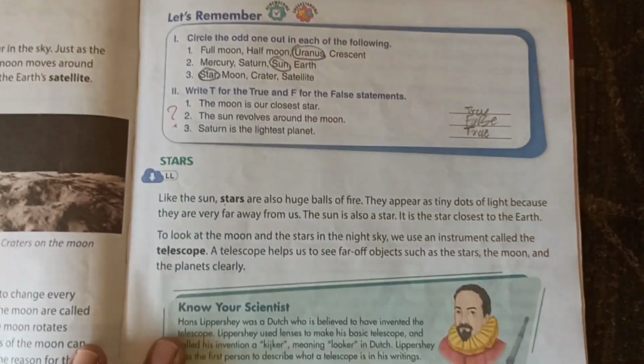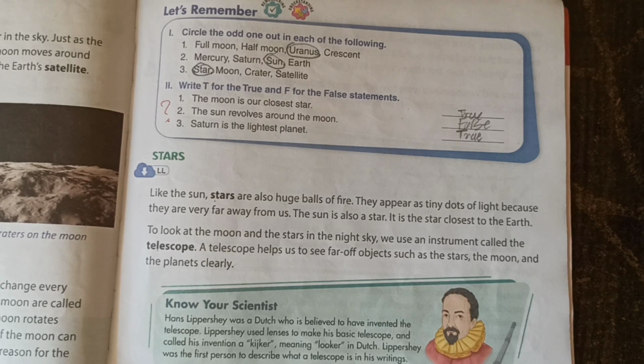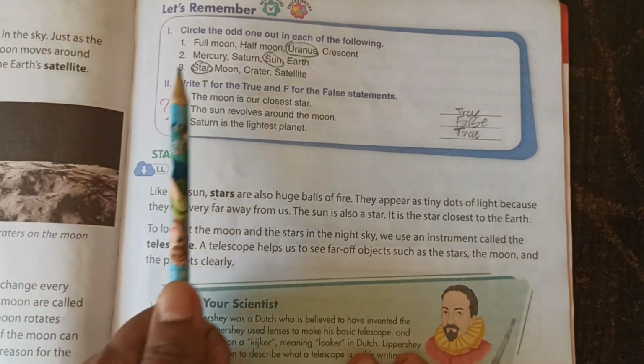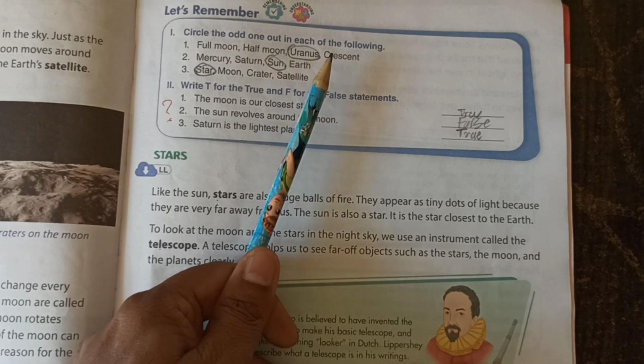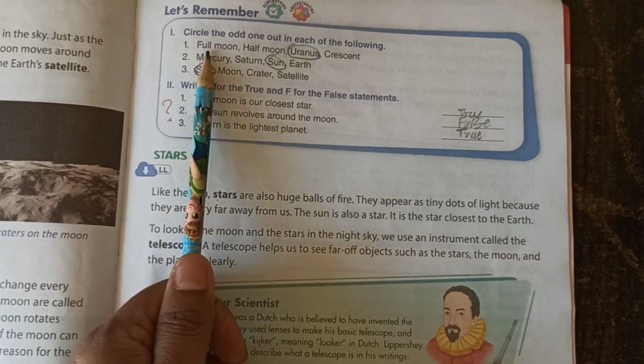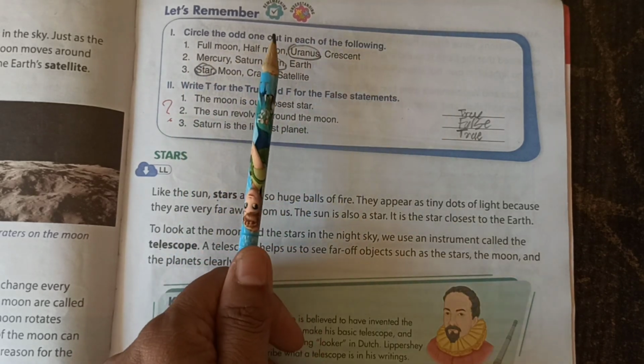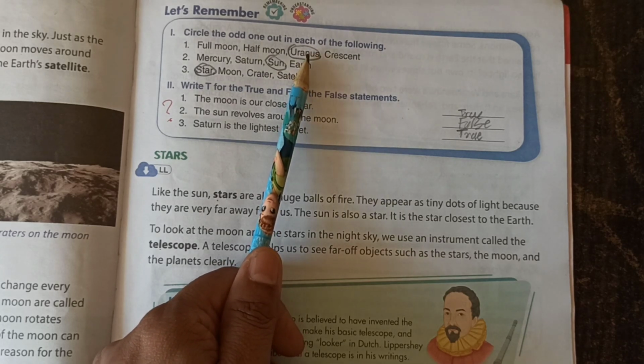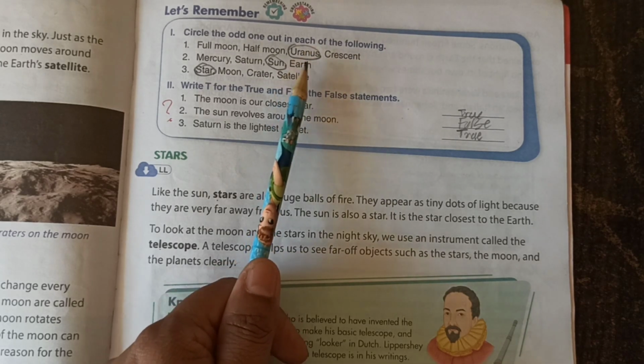Now let's remember. Circle the odd one out in each of the following. First one: full moon, half moon, Uranus, crescent. See, full moon, half moon, crescent are all phases of the moon, and this one, Uranus, is a planet, so it's the odd man out. So circle it.